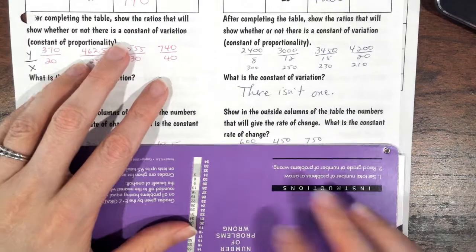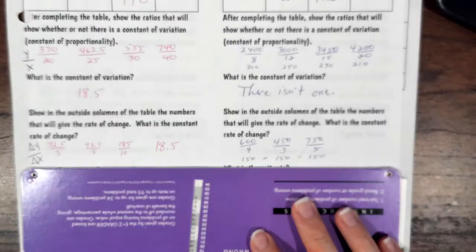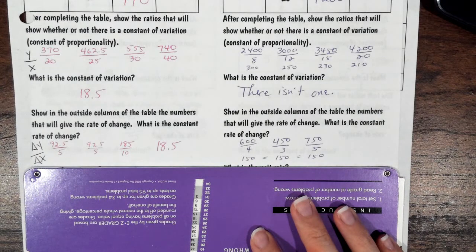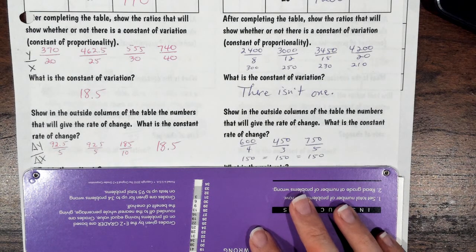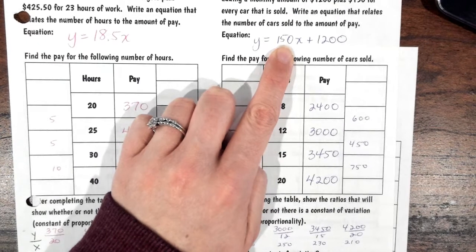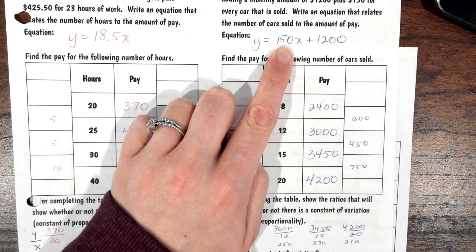So on this one, you should have looked at that when you divide those out, you end up getting 150 on each one. So there is a constant rate of change. You should have known that because of this right here. Constant rate of change is the same as slope.